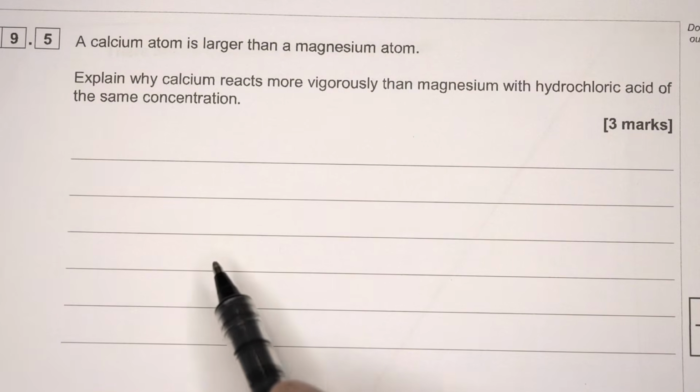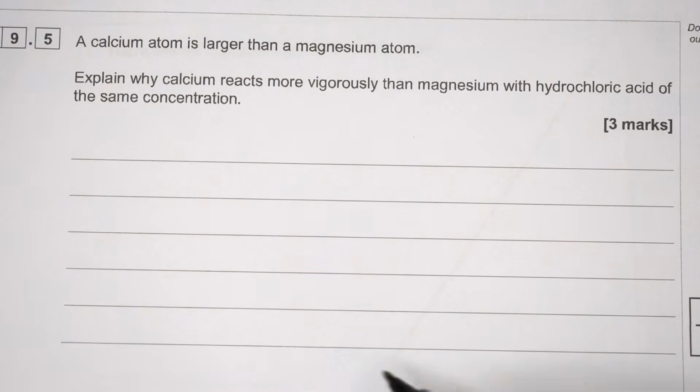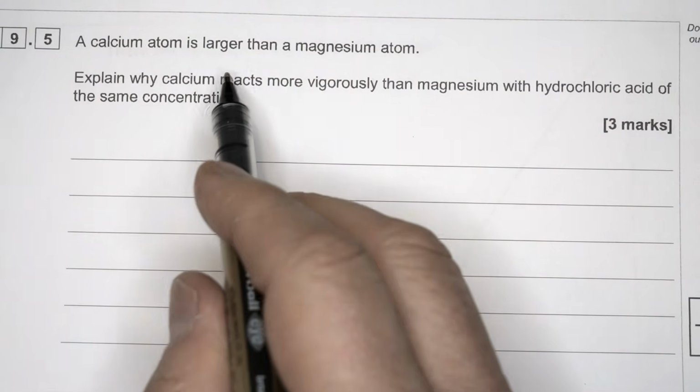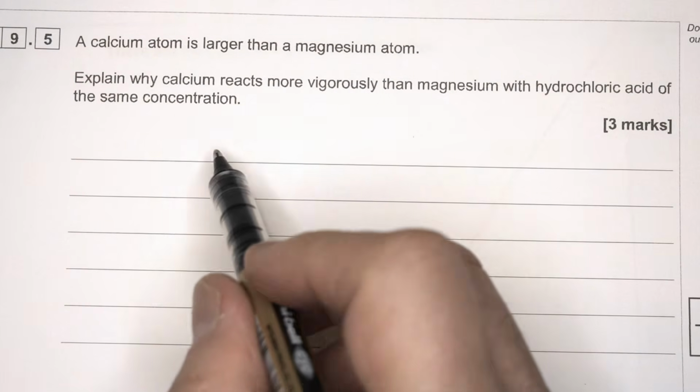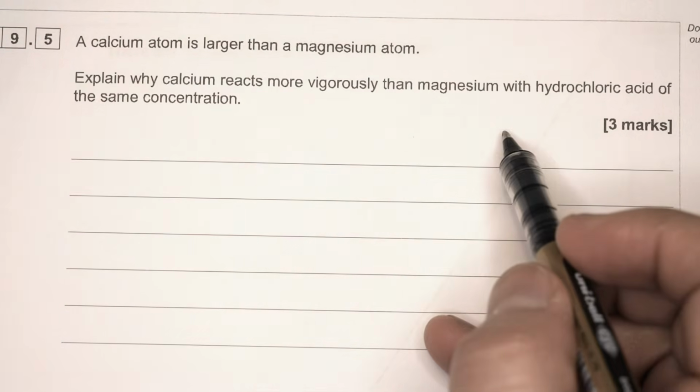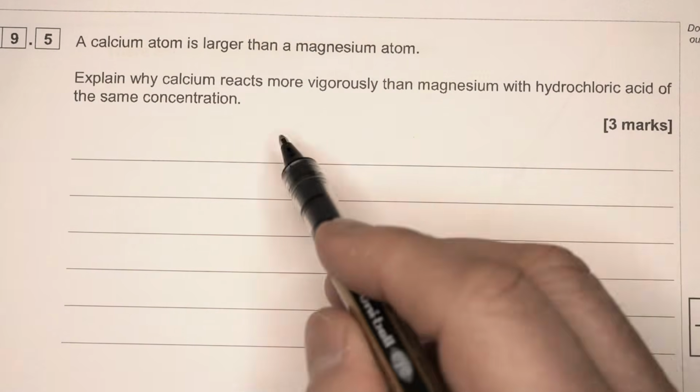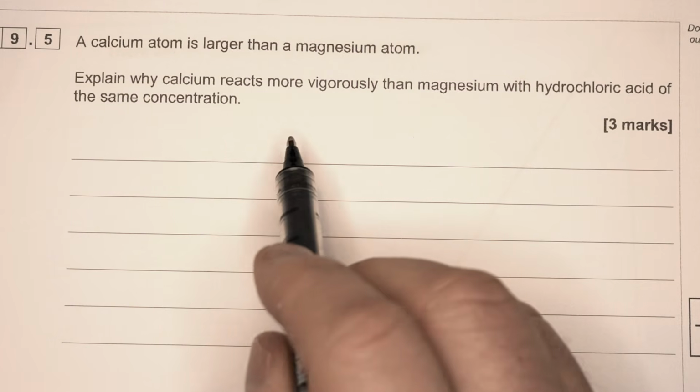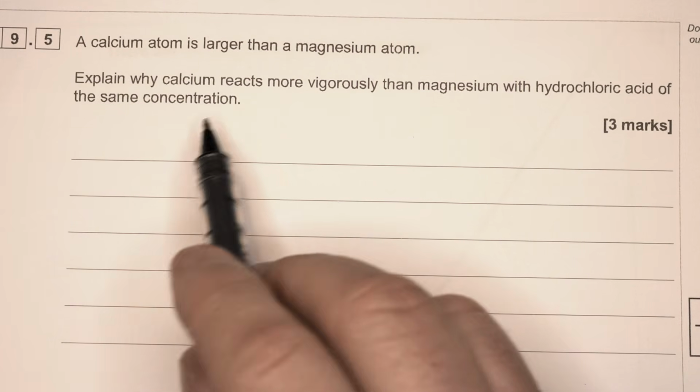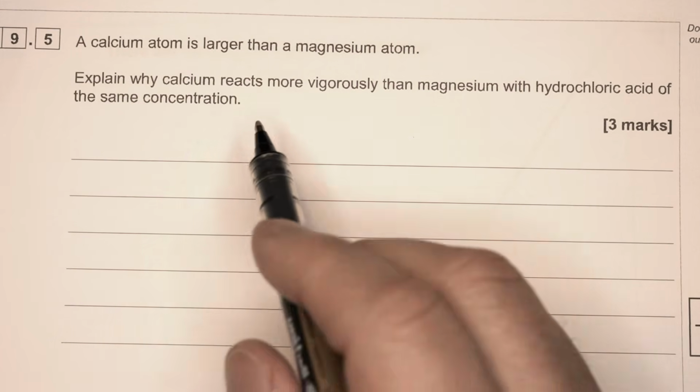And finally, on to the last question. Well done if you've stuck with it by now. A calcium atom is larger than a magnesium atom. Explain why calcium reacts more vigorously than magnesium with hydrochloric acid of the same concentration. So it's really saying, why is calcium more reactive than magnesium?